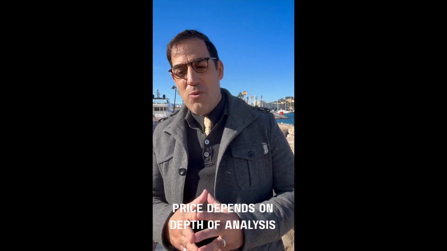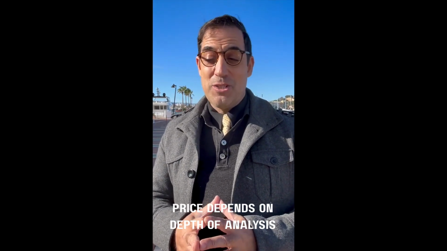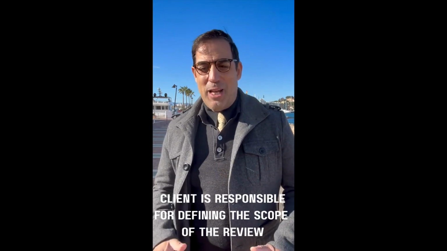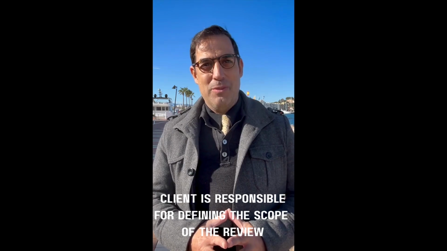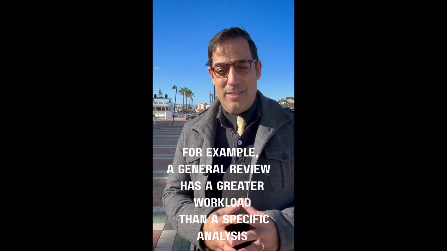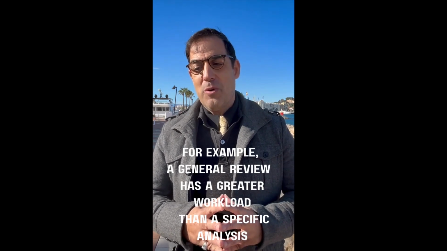Depending on how contingencies or risks are analyzed, the due diligence report can increase in cost. In this case, the client will be responsible for defining the scope of the due diligence review. In this sense, conducting a general review rather than a specific one would clearly result in a greater workload. Therefore, the increased time and effort invested by the lawyer in the project would lead to a higher engagement fee.